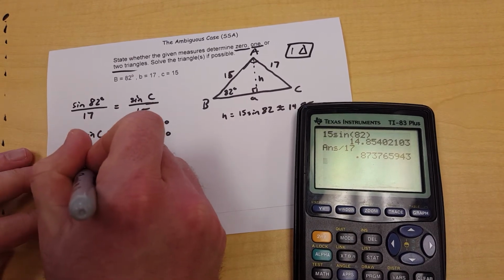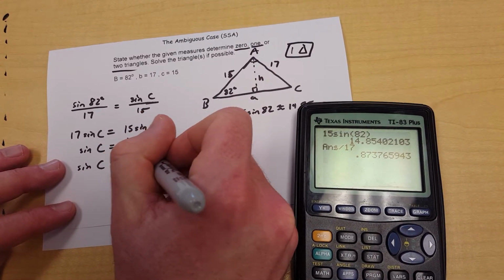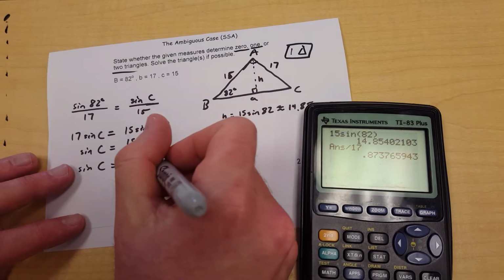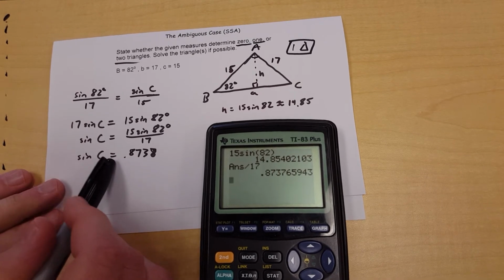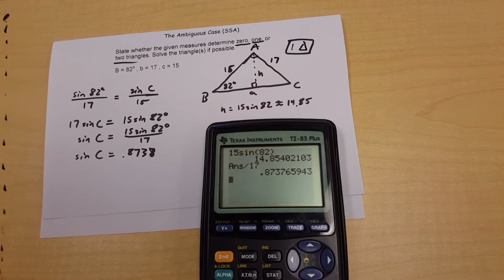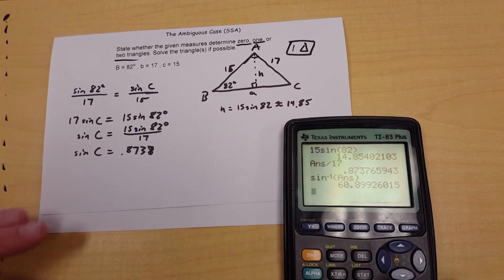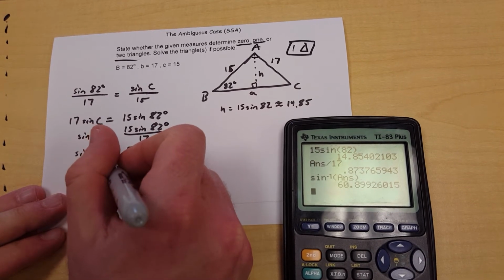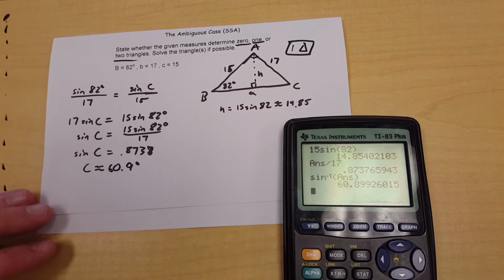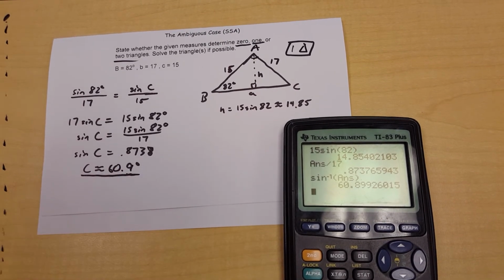So I would say here that sine of C equals about 0.8738. All right, now that I have that, I'm going to find out what angle C is, and that's going to be done by taking the inverse sine. I'm just going to use the answer stored on my calculator already, and that equals about, we'll just round it to 1 decimal place, that means that big C is about 60.9 degrees. So I have one of my important pieces taken care of now. I've got the big C.